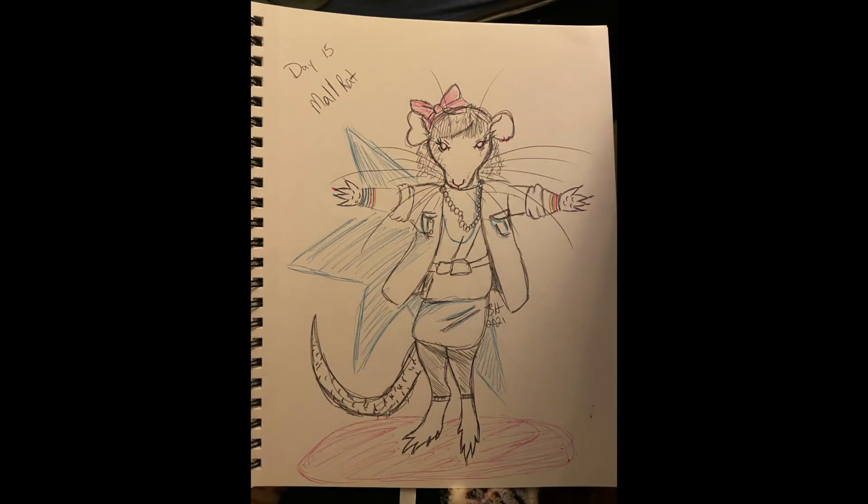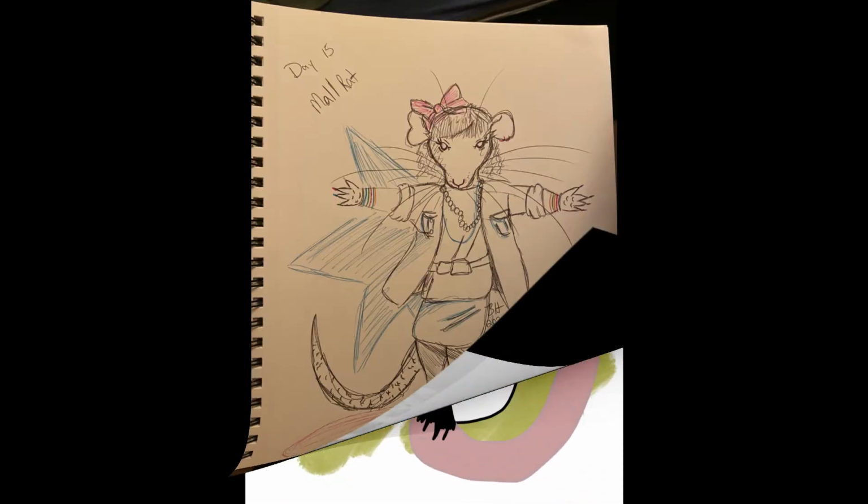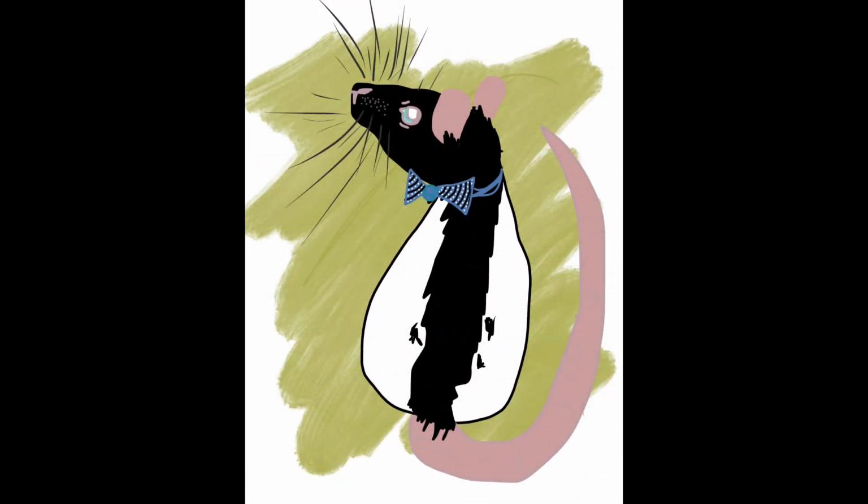For this one, I referenced Robin Sparkles and her Let's Go to the Mall video. I just thought that style would be really cute. Hopefully it came across. This was moving day, and I believe it was something along the lines of Dapper Rat or Well-Dressed Rat or something like that.